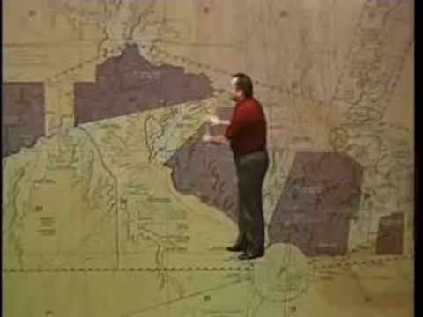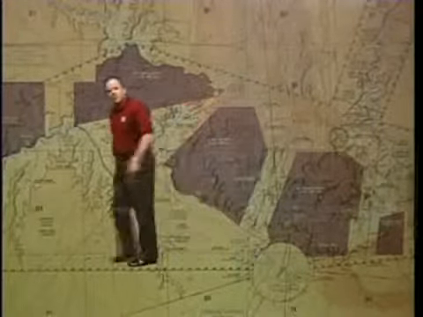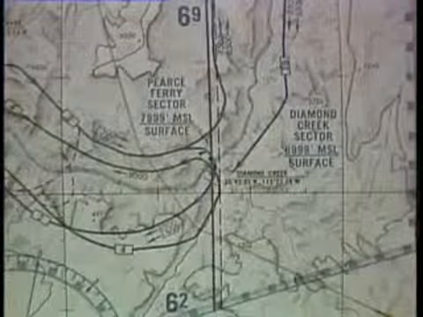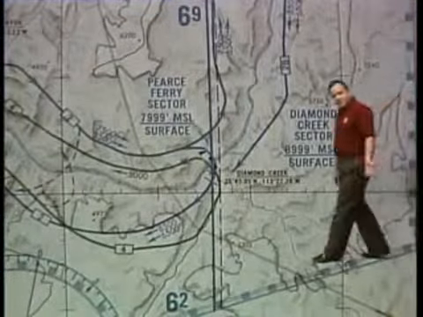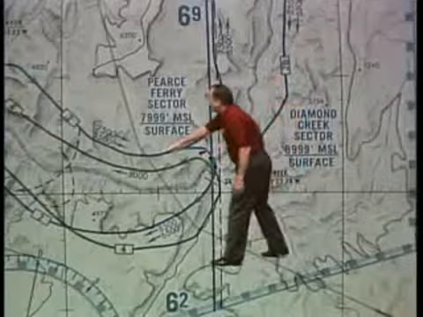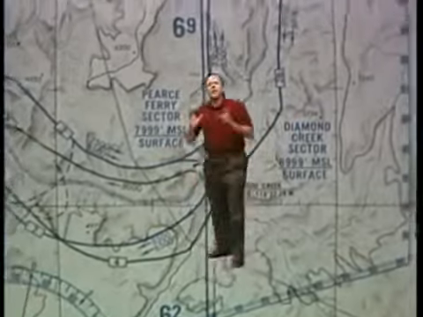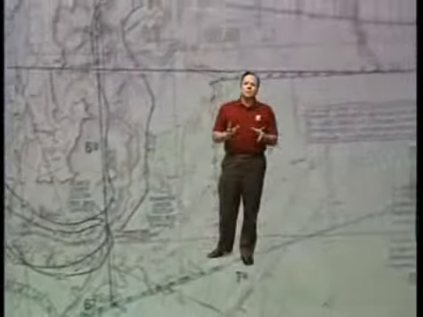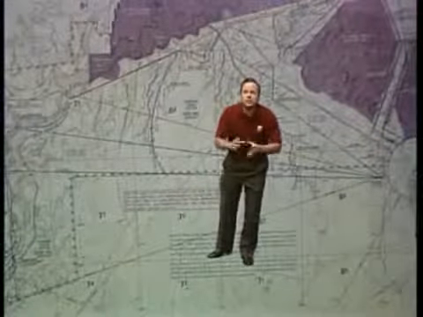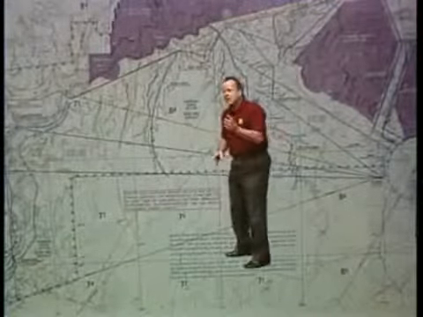Now, that's the top side of this chart. Let's turn it over and take a look at the other side. The thing you'll notice when you get over here on this side of the chart is that there are various routes shown here. Well, the important thing to know about these routes is you cannot fly these routes unless you're a commercial air tour operator. Let's take a look at it.